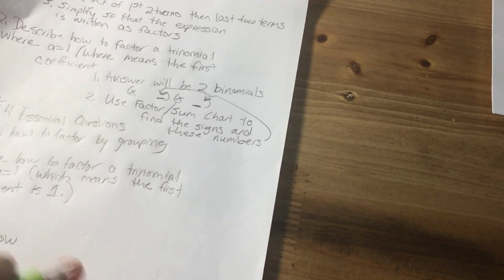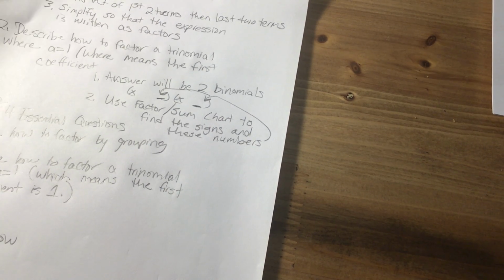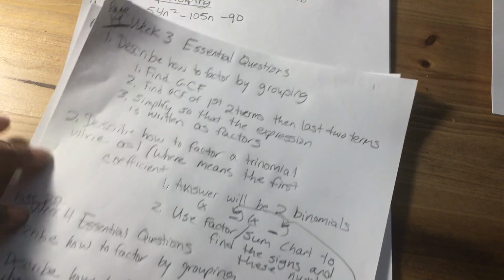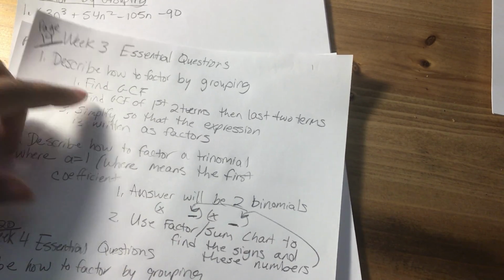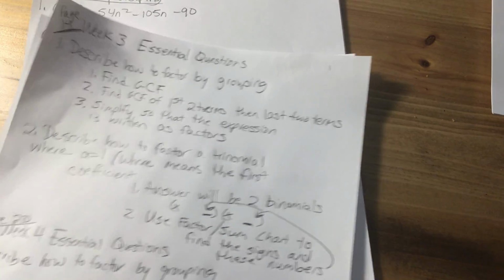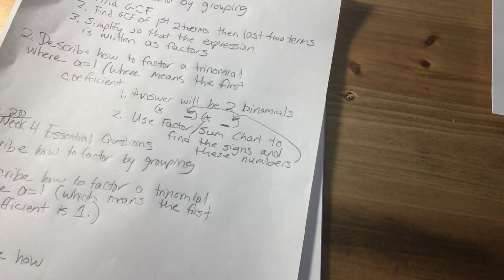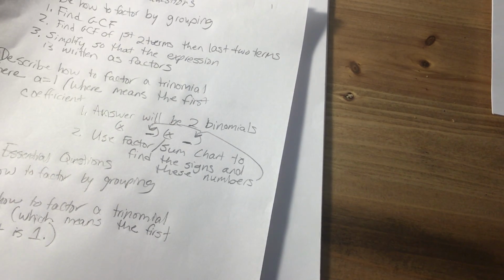Okay. Week 4, same question as week 4. This is page 20. Same question as before. Describe how to factor by grouping. You're going to do these same steps for week 4 essential questions. And then number 2, it says describe how to factor when the first, same question there again for week number 4.